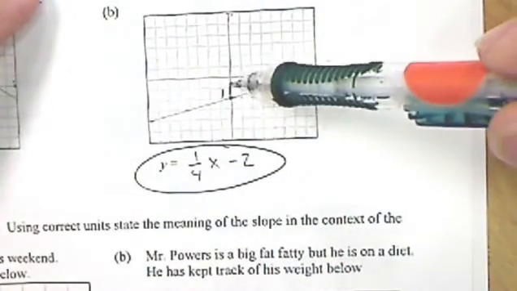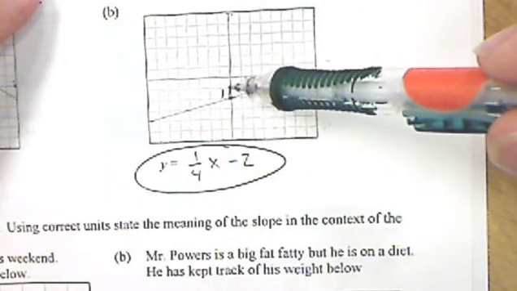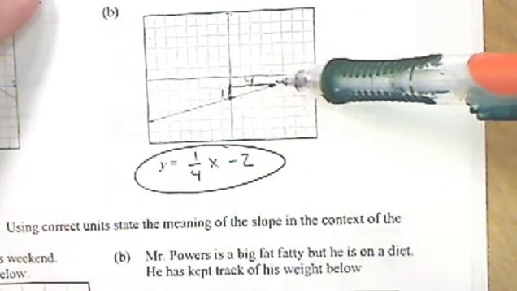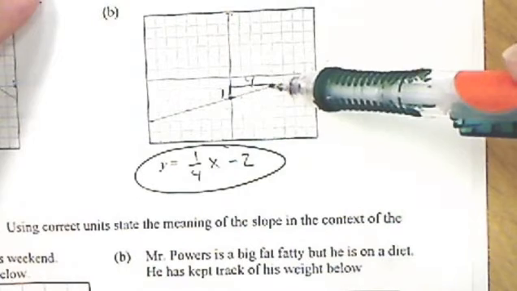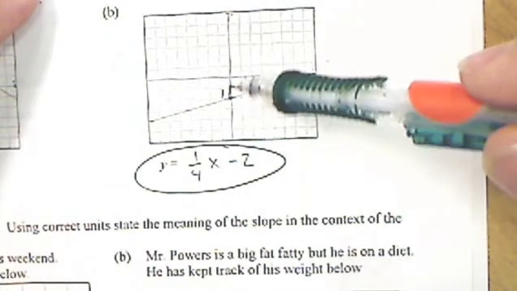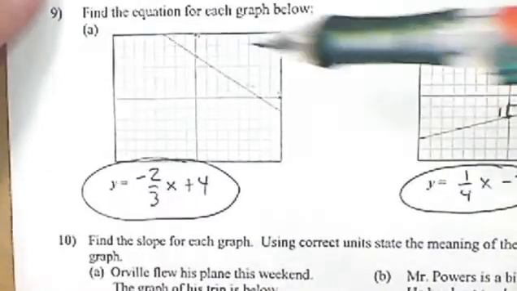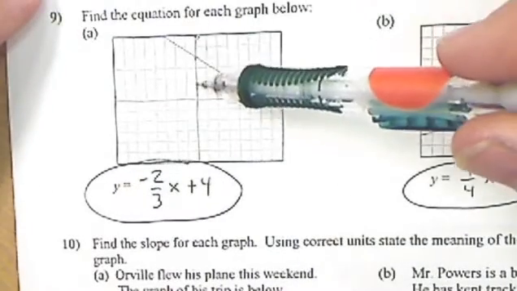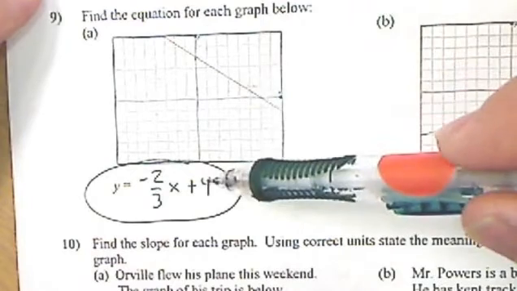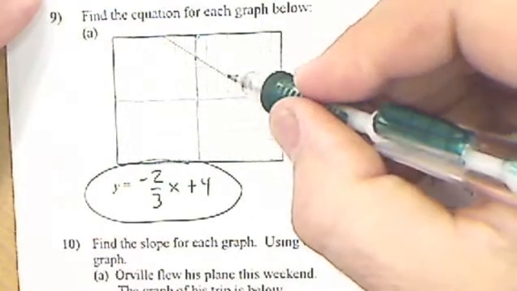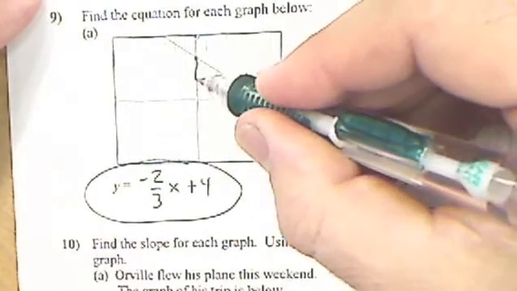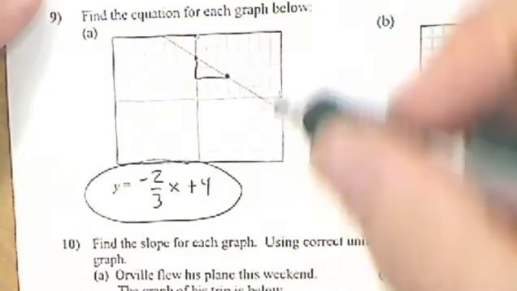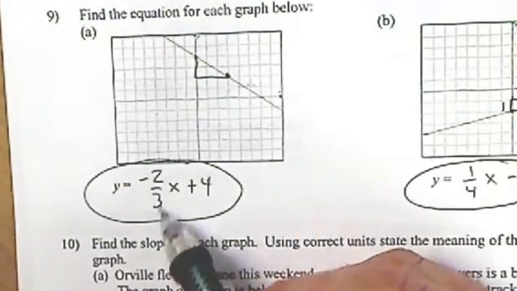My slope is rise over run, so it rises 1, runs over 4. Make sure you find a nice pretty spot where it crosses. And my y-intercept's at 0, negative 2. The y-intercept's at 1, 2, 3, 4, so that's why it's plus 4. And it goes down 2 over 3, so it's negative 2/3.